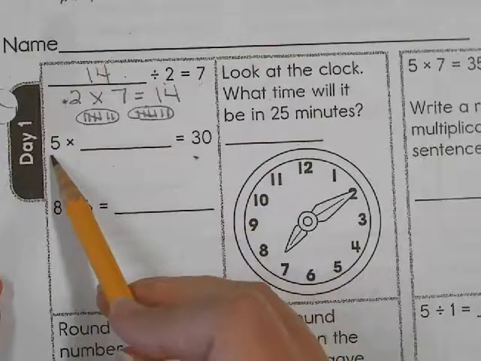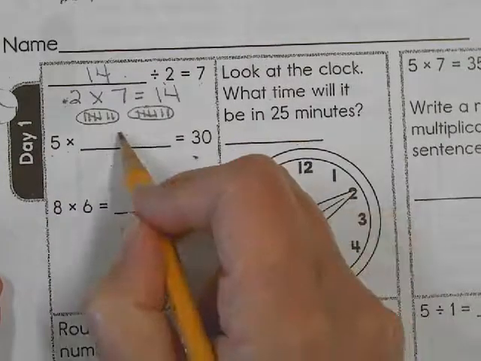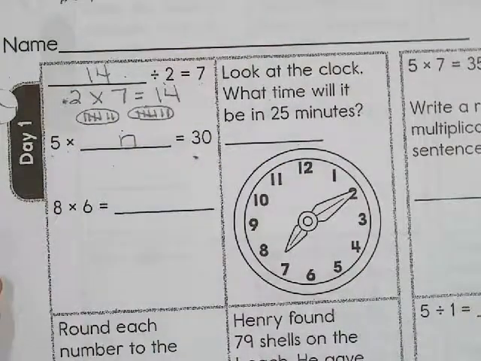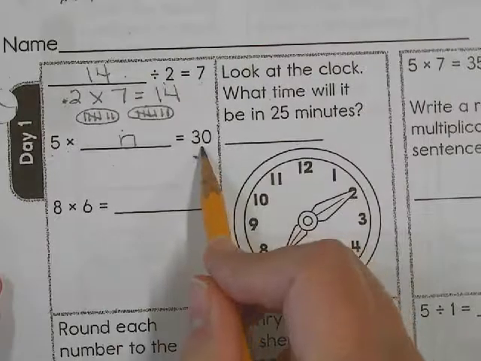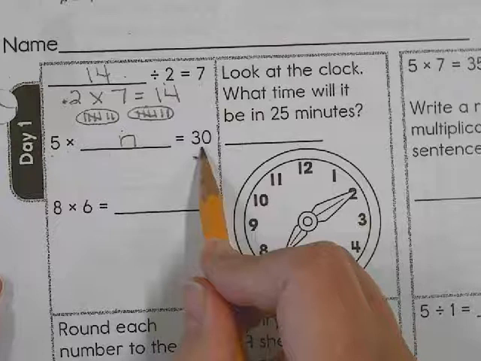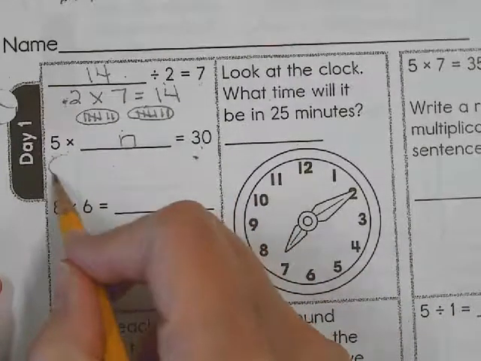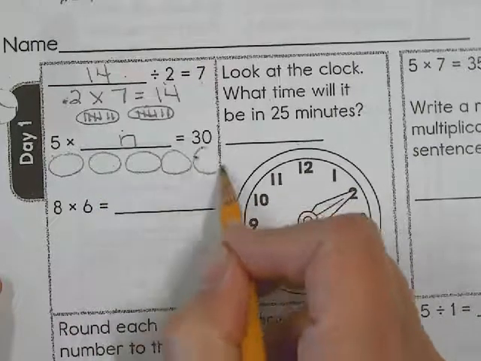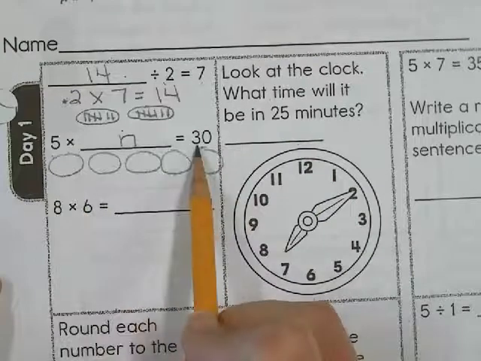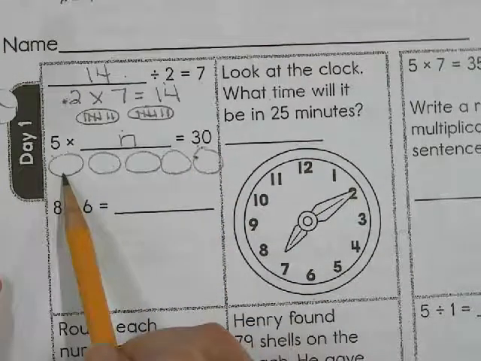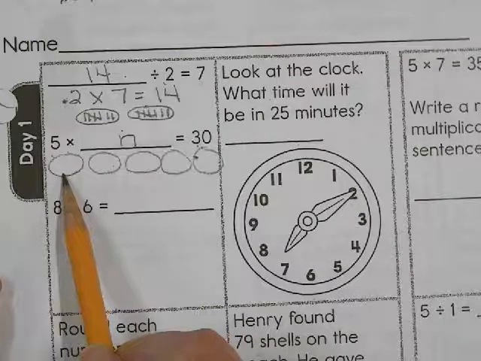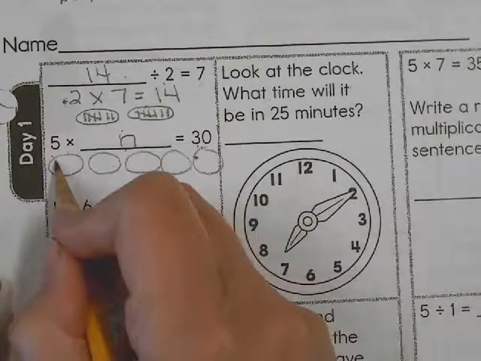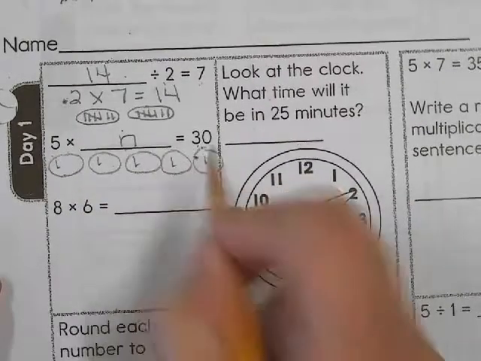Next equation, we have 5 groups of some missing number here. We don't know what that number is, but we could put an N here to stand for a number. But we know that we have 30 total objects, whatever that be. So if we have 5 groups, we could start placing these 30 objects into these groups until we reach 30, and we could count how many are going to be in each group. So if we were to do that, we would start with putting tally marks in each one of our groups.